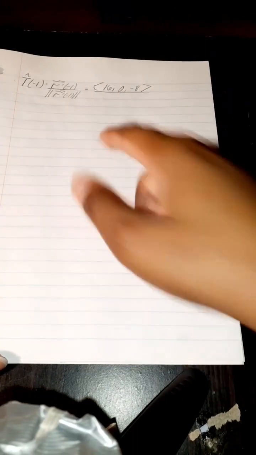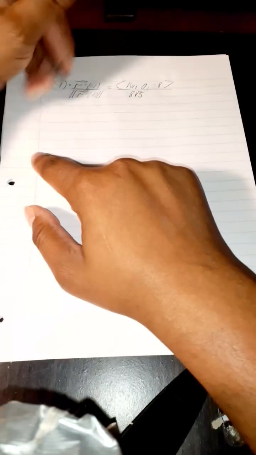And we're just going to have 16 comma 0 comma -8, and then we'll divide that by the magnitude of when we took our first derivative, we stuck in a -1, and we just computed the magnitude of the norm. That was 8 times the square root of 5. So let's simplify this and we'll get our answer.